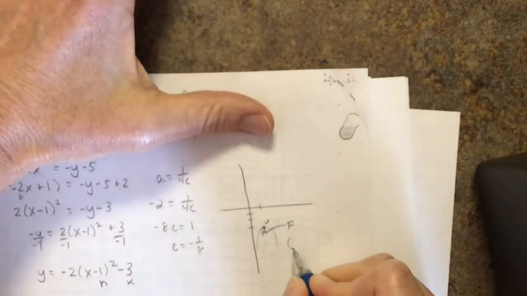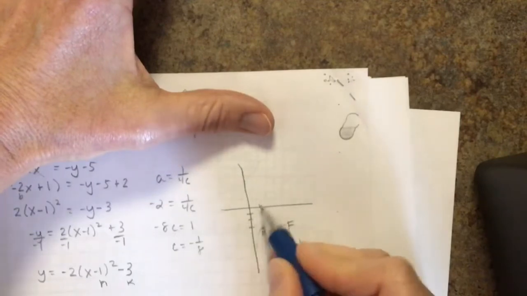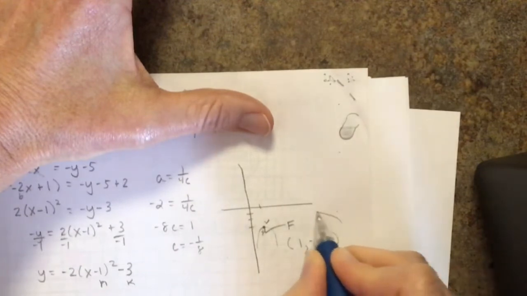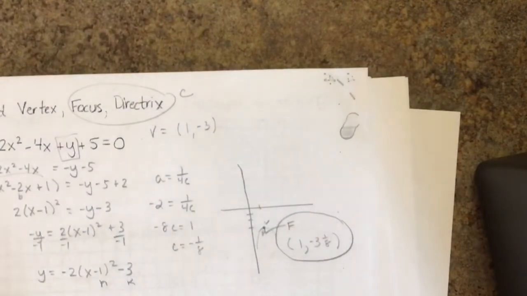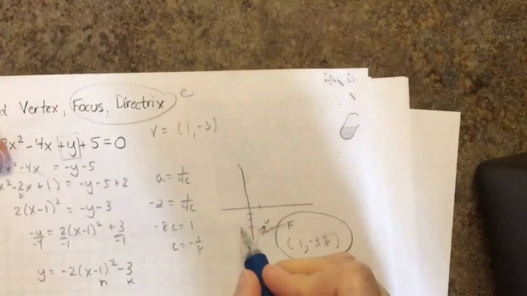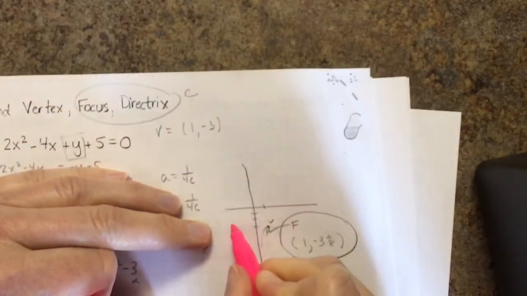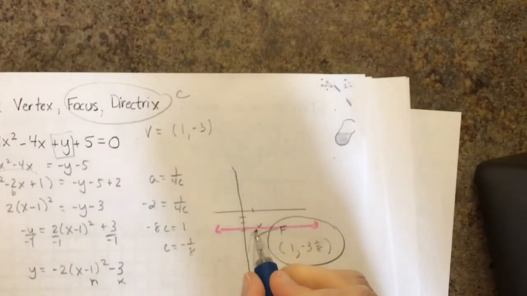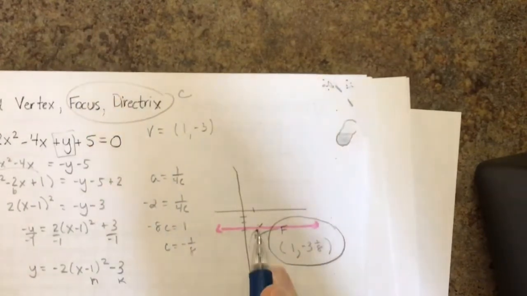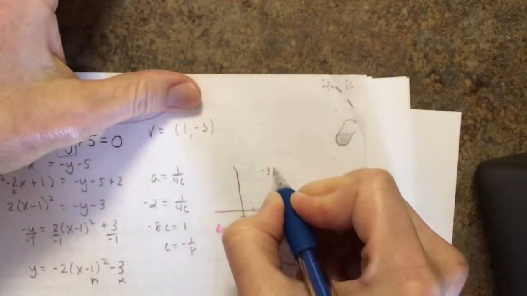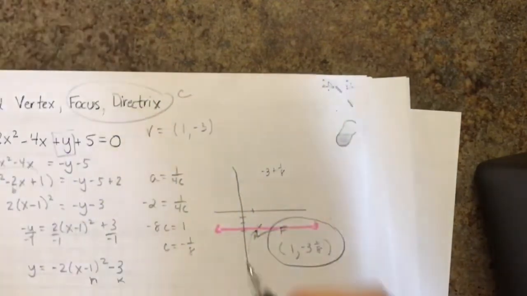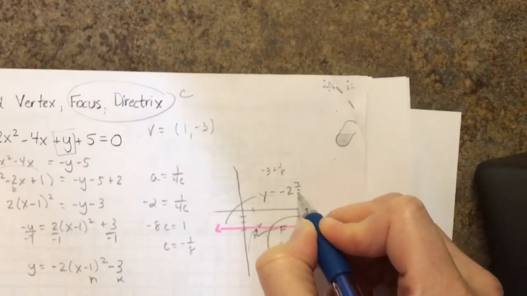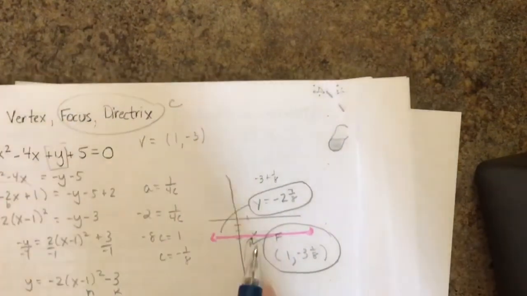Okay. What is the focus? The focus is 1, and then you're -3 and an eighth. There is the focus. Okay. Focus is a point. Directrix is a line. In this case, it's a line right above it, not that far away. Okay, this line here. All right. 1/8 up from the vertex, -3. So go 1/8 up, -3 plus 1/8. The directrix is the line y equals -2 and 7/8. Right, just 1/8 above.